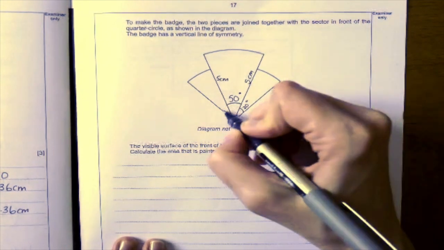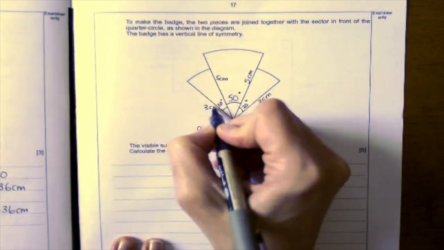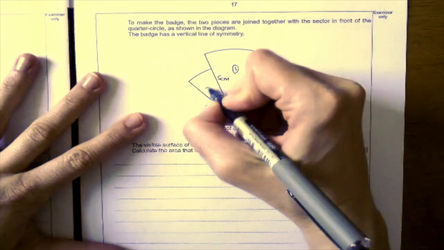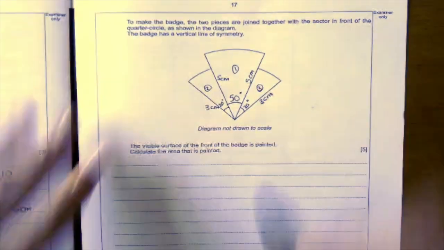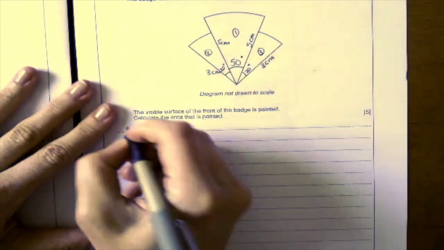So I know that each of these is 20 because it needs to add up to 90. These are 3 centimetres. So I'm going to work out the area of each sector separately. So I've got 1, 2, 3. Obviously, 2 and 3 are going to be identical, so I just need to double it.